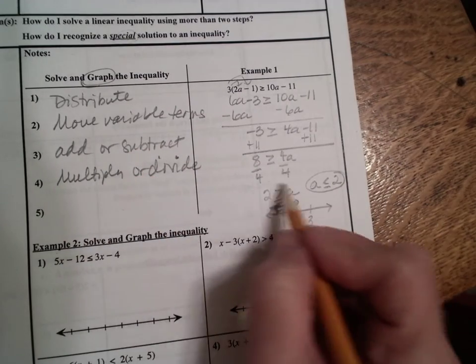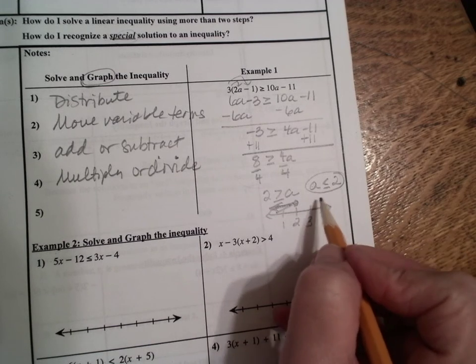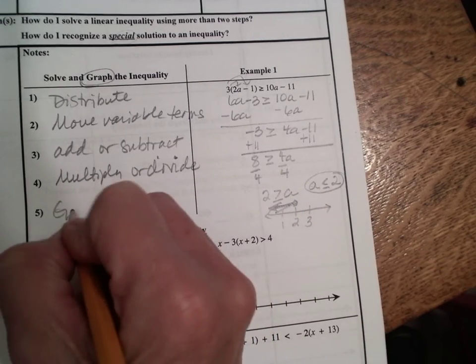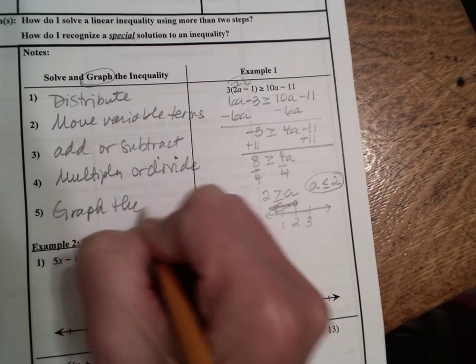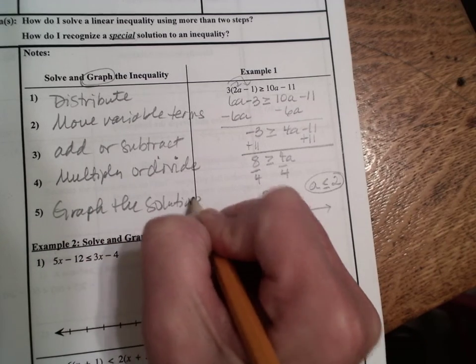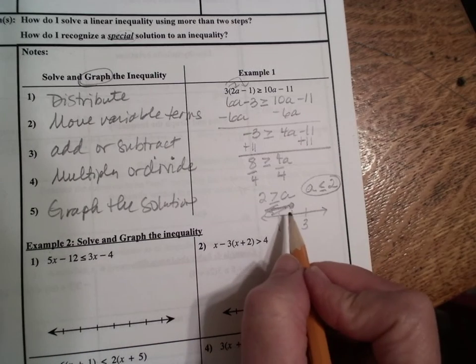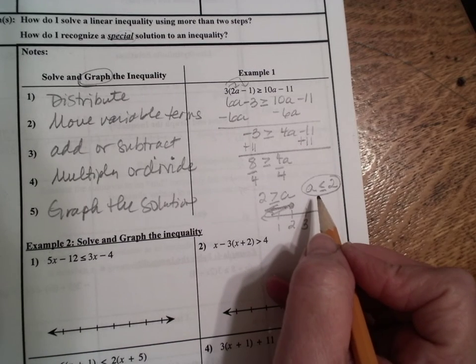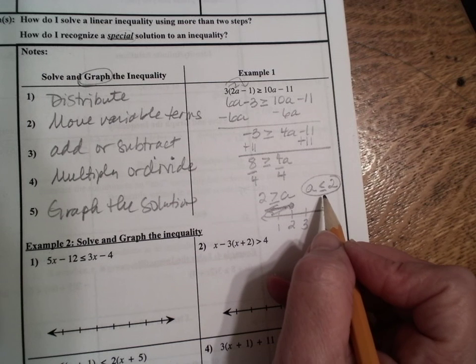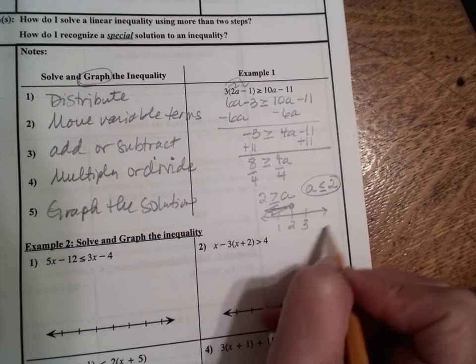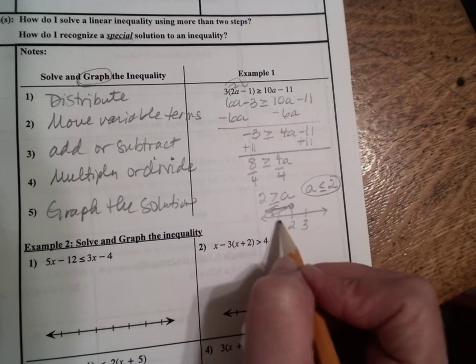And then once you get finished with your equation or your inequality, you need to graph your solution. The difference between inequalities and equations is that you have a lot more numbers that will make that statement true. So we can't just say a is less than or equal to 2. We want to show that set too. What the number line is doing is showing us all the possible solutions to that inequality.